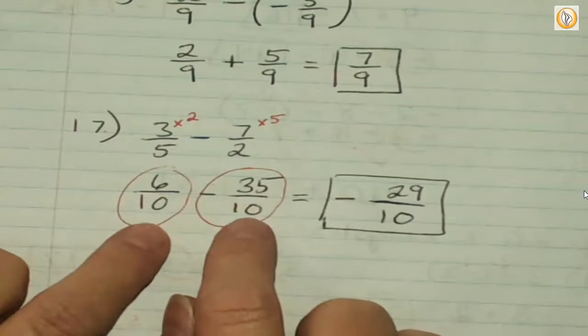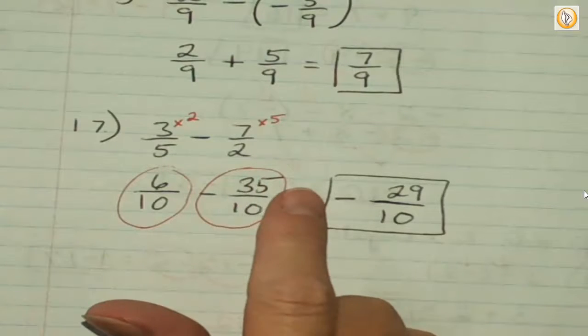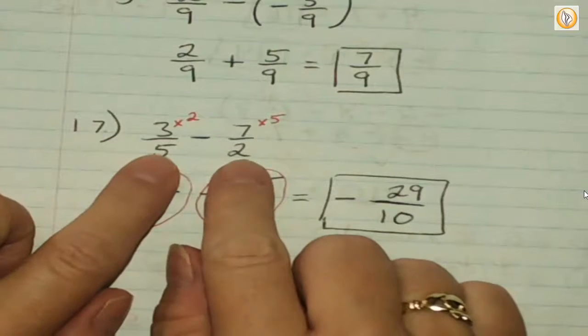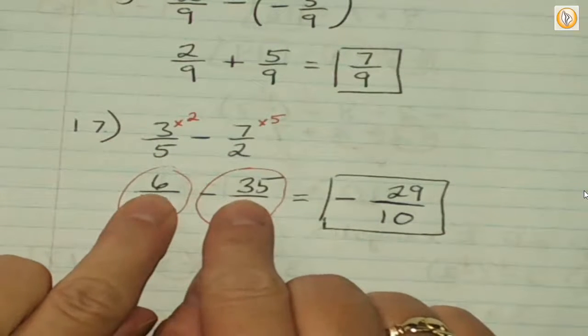Some people can look at this and tell. Okay, I was not that kid. Even as an adult, sometimes I have to really sit and think about it, where some people just know. My husband's like that. Me, I have to get a common denominator, and then I can compare the numerators.